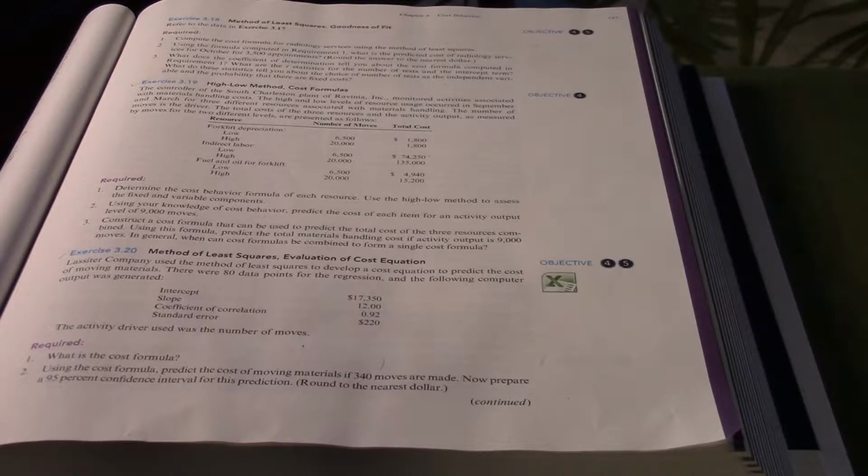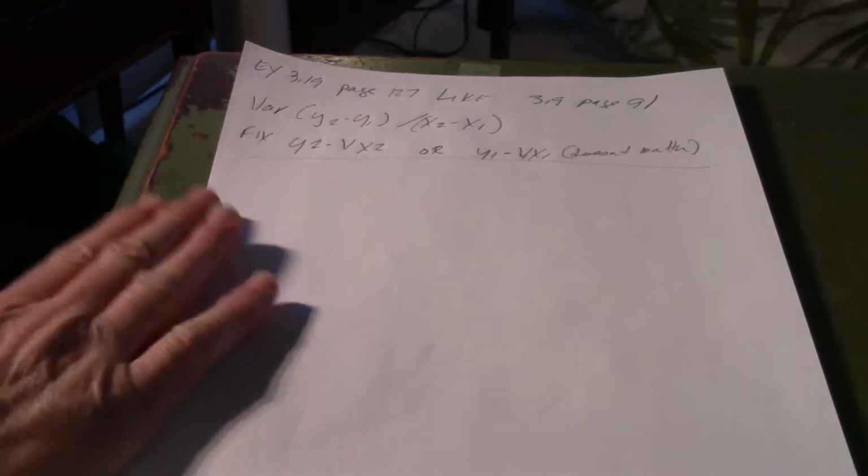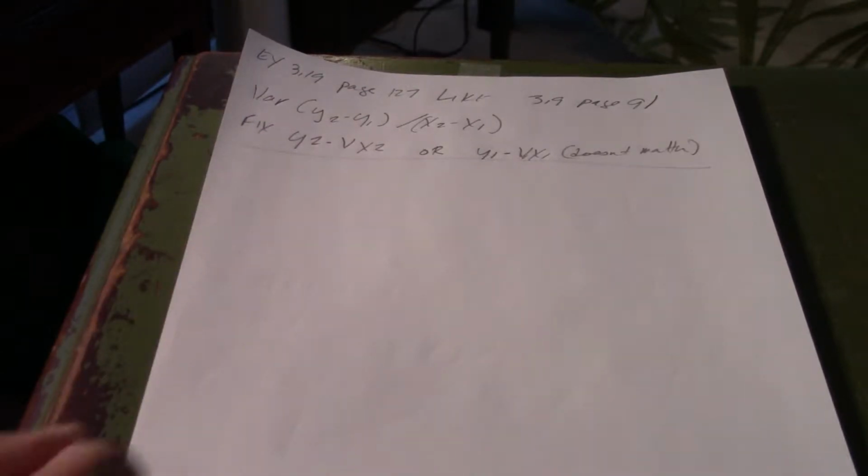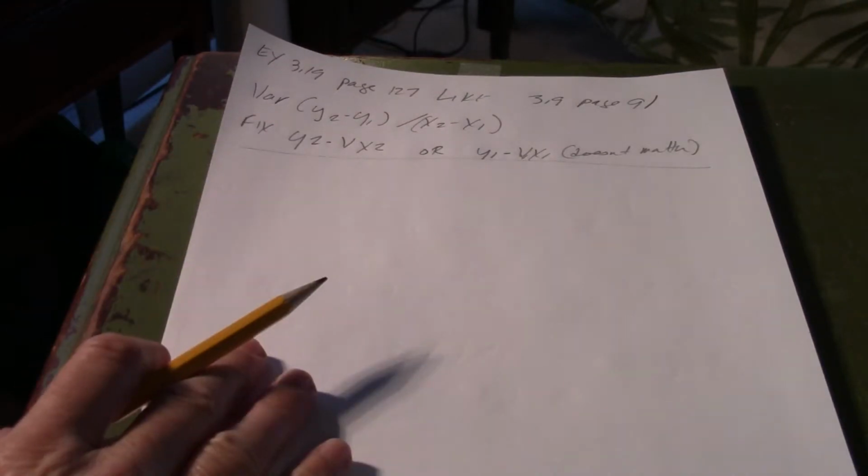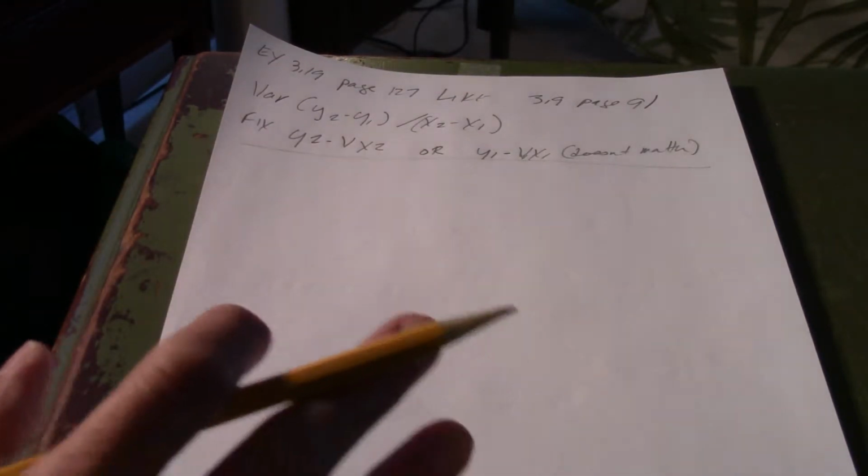let's do this. So I'm going to remove this, and we're going to work it. I'm going to do two parts. So the first, I'm going to work on this video, part 1, determining the cost behavior formula for each resource using high-low. Then I'll do a second video where I do parts 2 and 3, which is really just taking what I've calculated here and using it to estimate for a specific number. In this case, they're asking for 9,000.